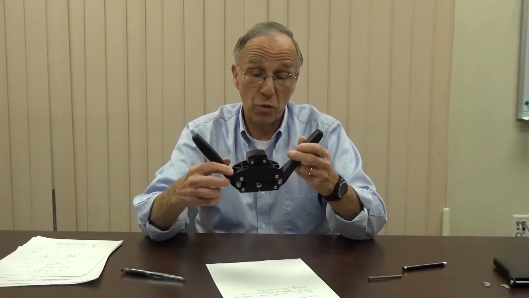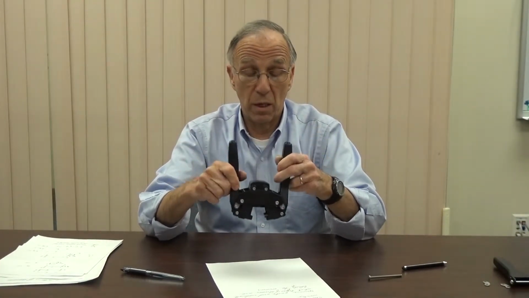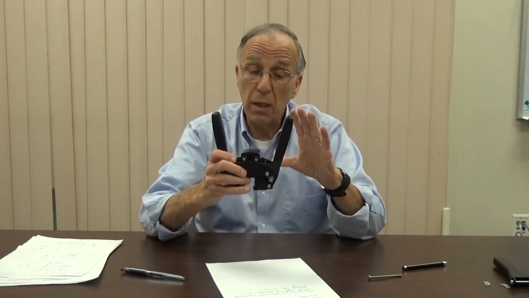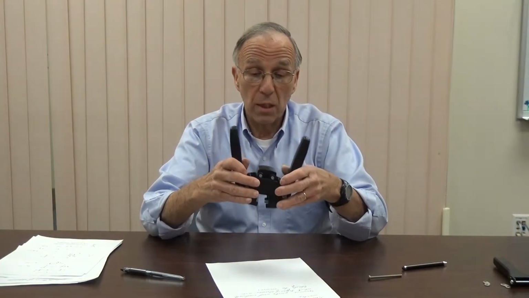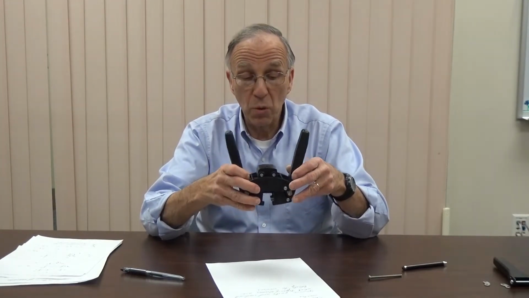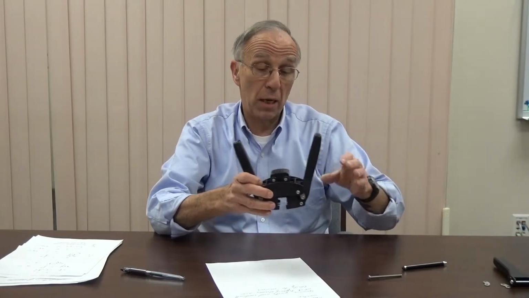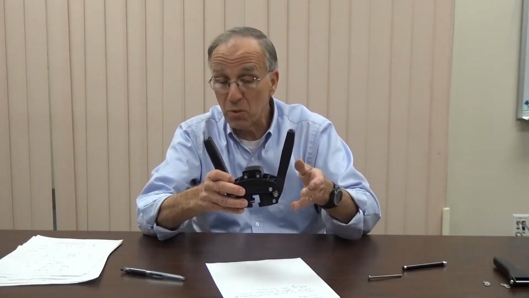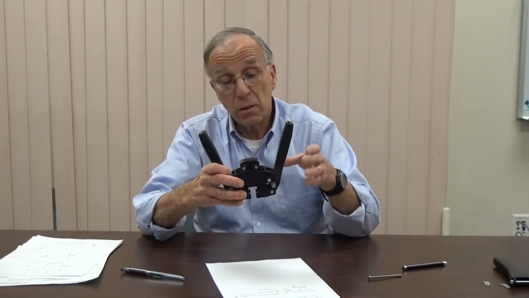We're going to use it to think about and calculate stresses. So you can see it's a mechanism. The first thing we would have to do is draw a free body diagram of whatever parts we want to calculate stresses in.